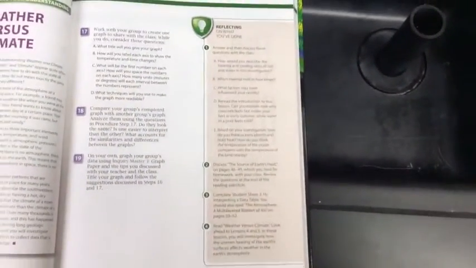To complete this lab, reflect on what you have done. On page 45, answer question 1, A, B, C, D, and E. Answer every question in complete sentences to show your teacher what you have learned.